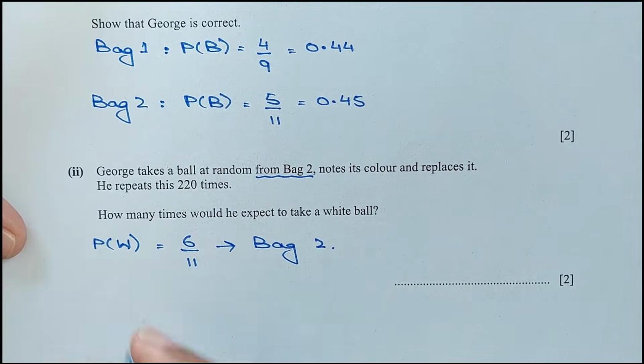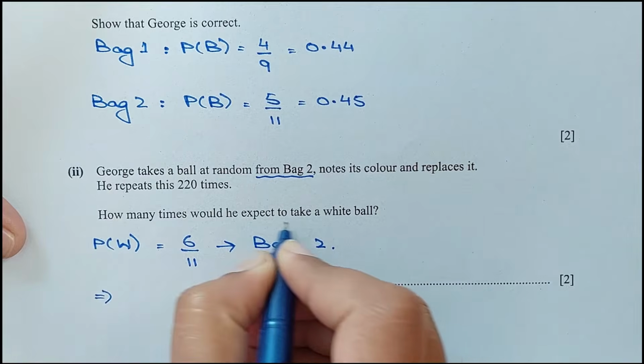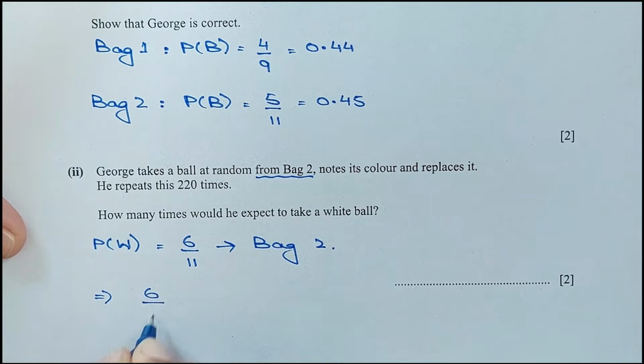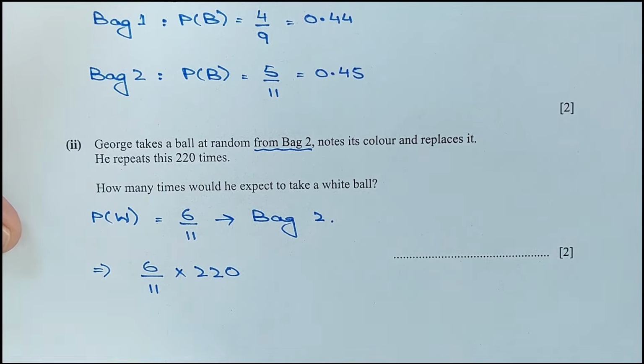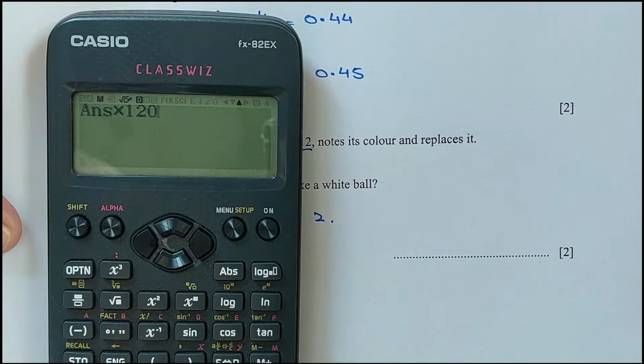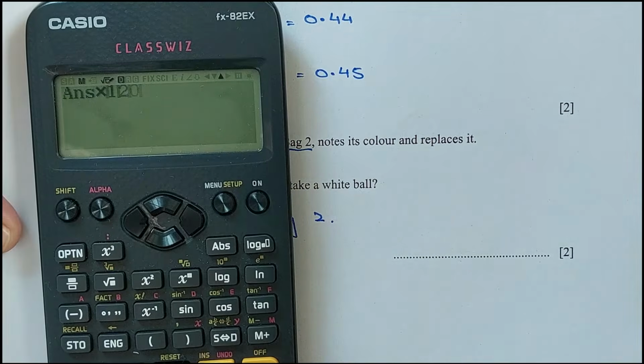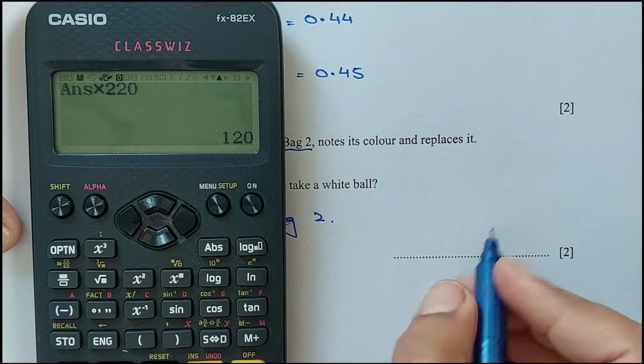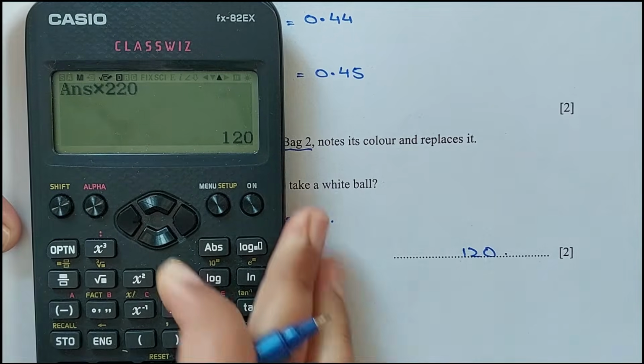Okay, he repeats this 220 times, right? Okay, so how many times would you expect to take a white ball? So 6 over 11 times 220 times he would expect to take a white ball, right? 6 over 11 times 220, sorry, 220 times, right?